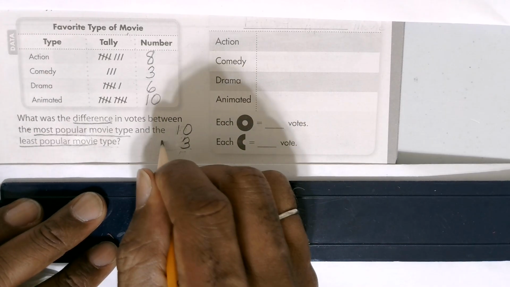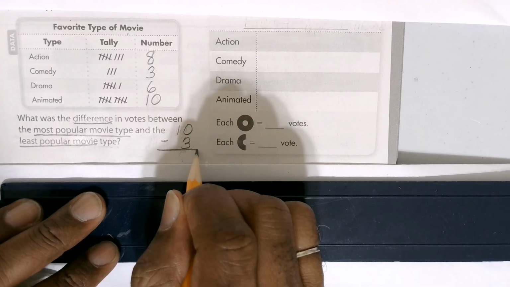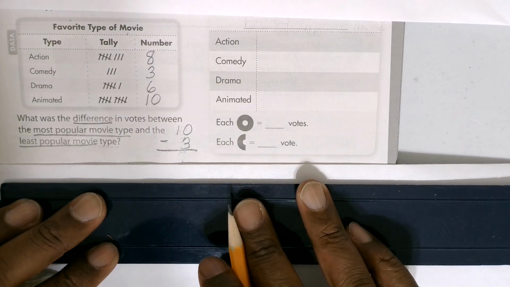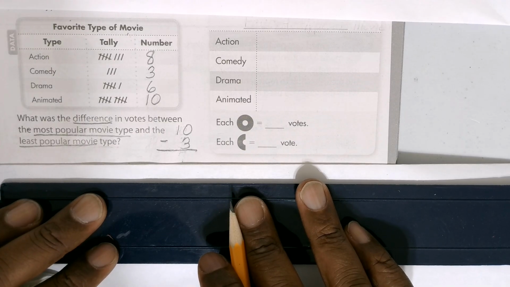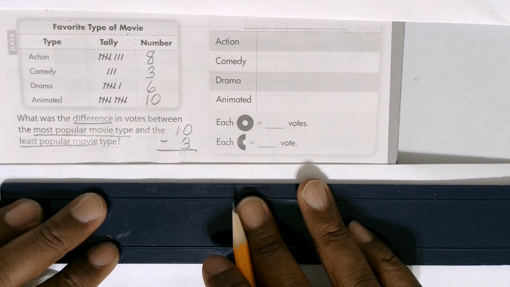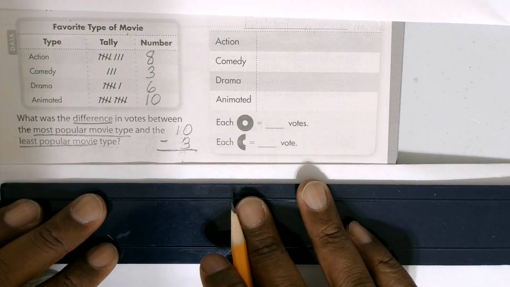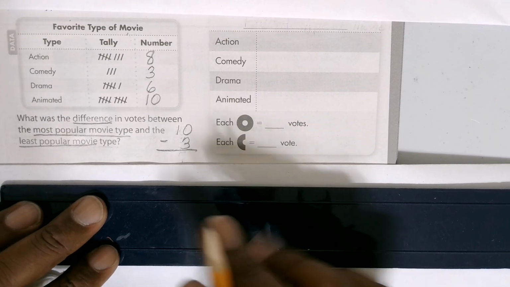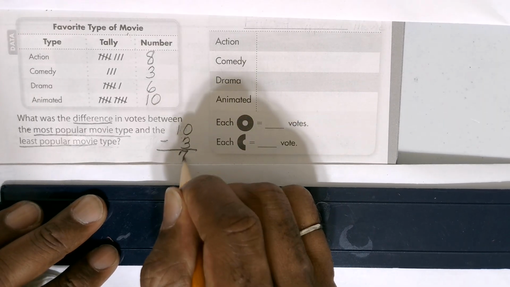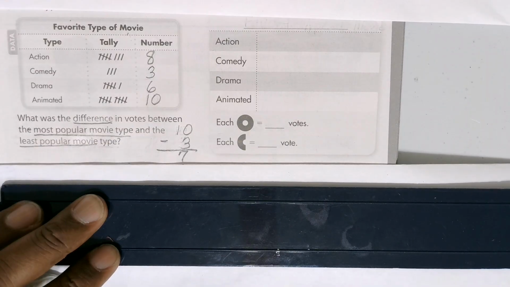All right. So now we said that we have to subtract, right? So now we're doing 10 minus 3. What's 10 minus 3? What did you get, boys and girls? 7. You held up 10 fingers, took 3 away, and your answer ended up being 7. Perfect.